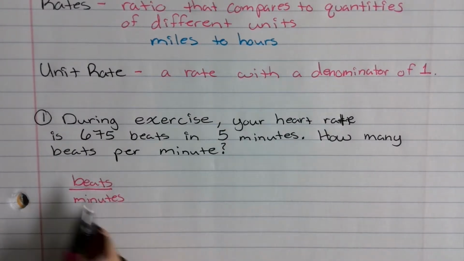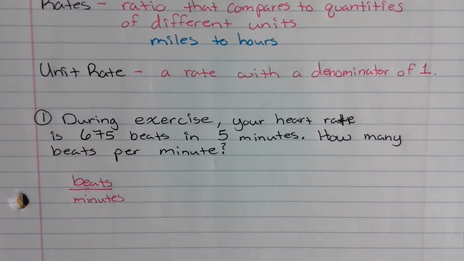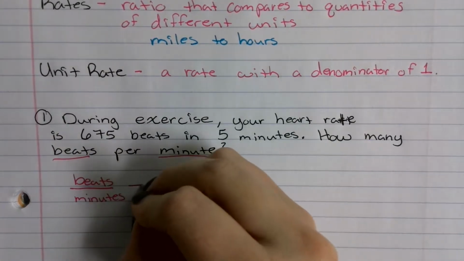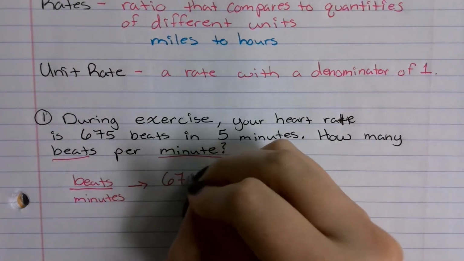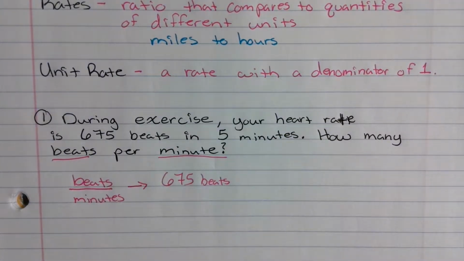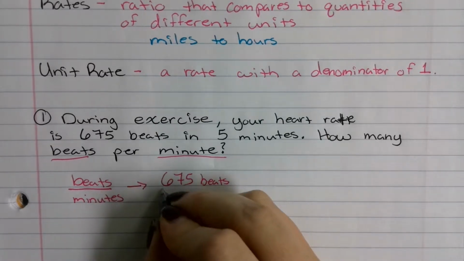So how many beats is it for the problem? 675. So I put 675 beats. You have to write your units, guys. That's important in this chapter. You have to put the unit of measure. So 675 beats.